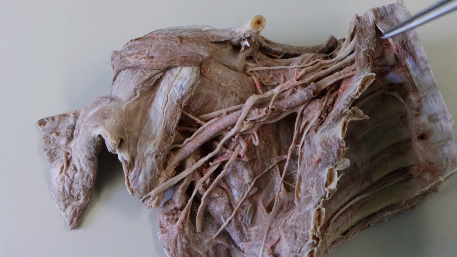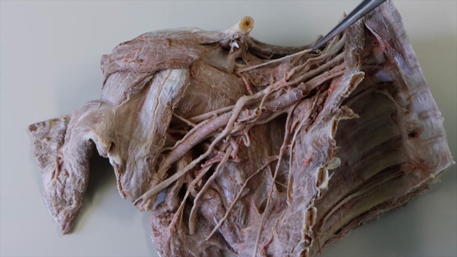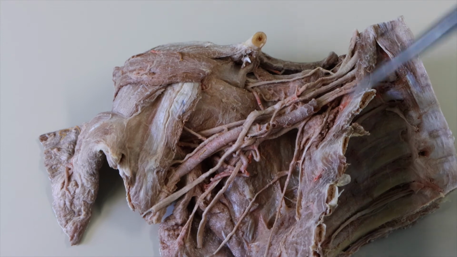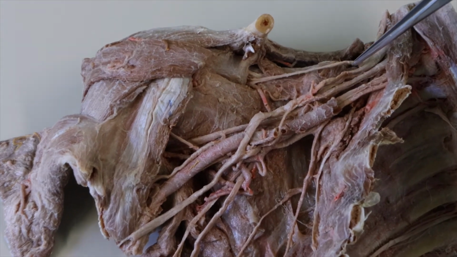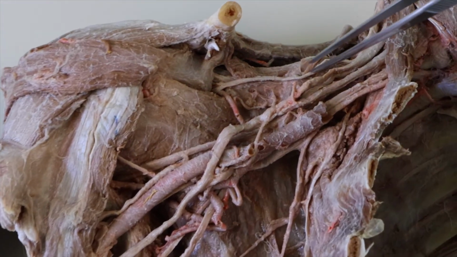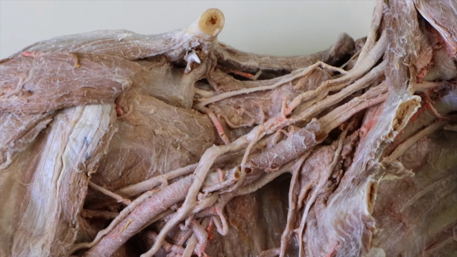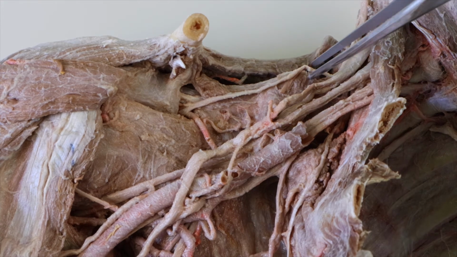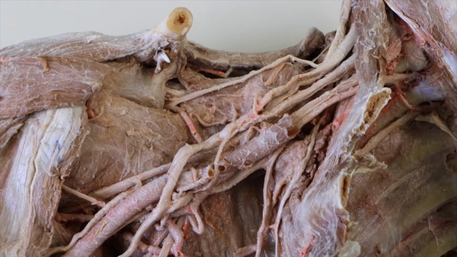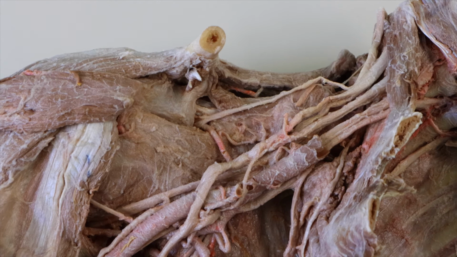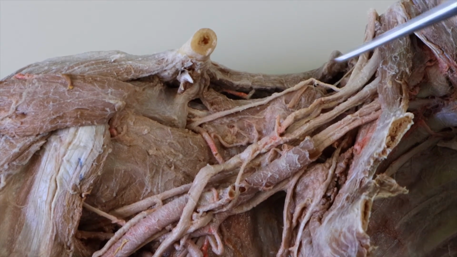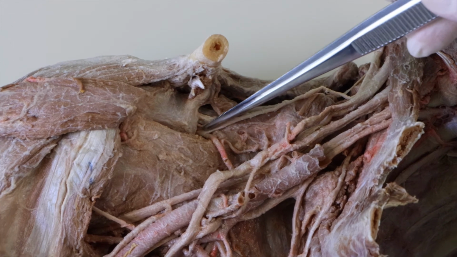One of them that you can see here is this nerve. As you see, it comes from the supraclavicular part of the brachial plexus. It gives this nerve, which is called the suprascapular nerve. This suprascapular nerve usually passes along the inferior belly of the omohyoid muscle, and it is directed toward this part.